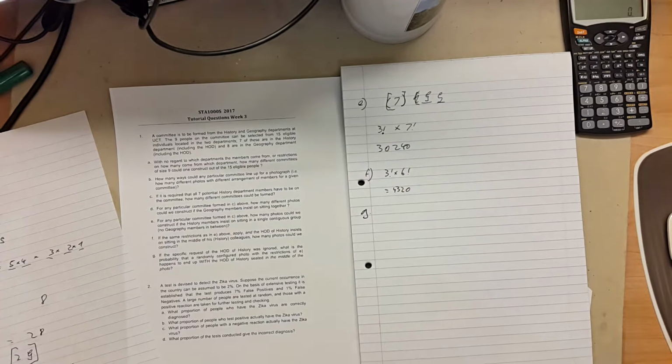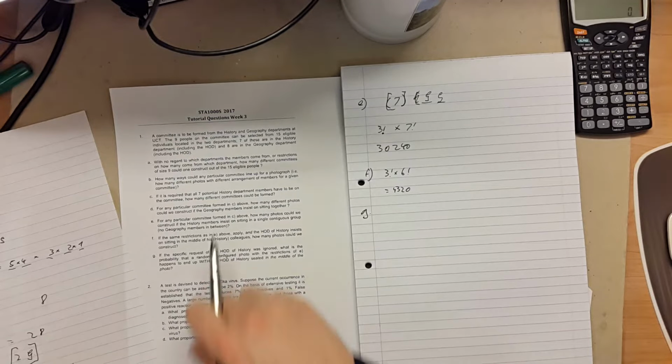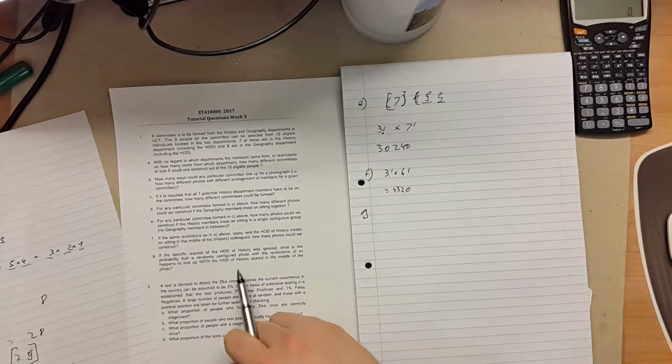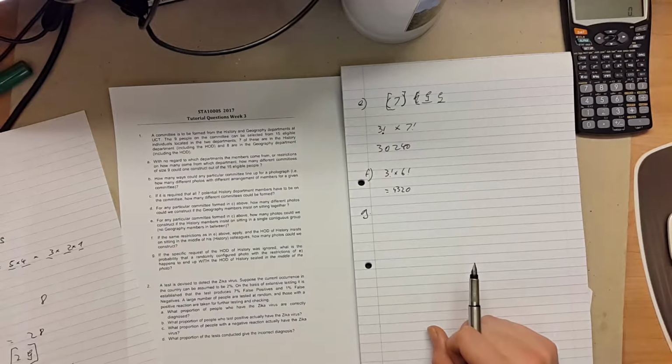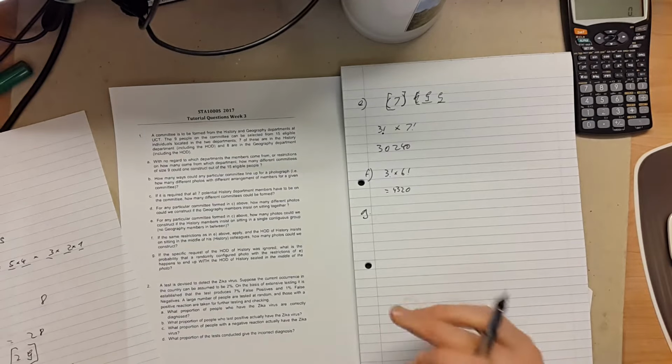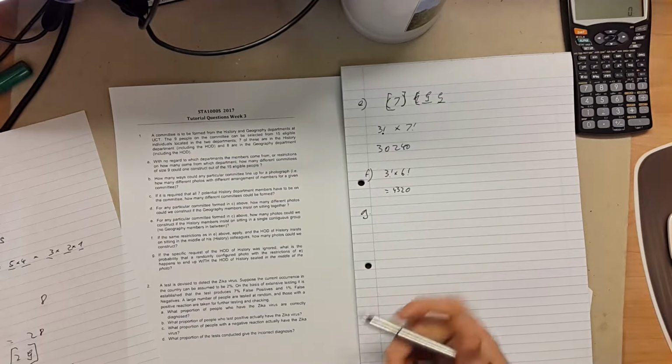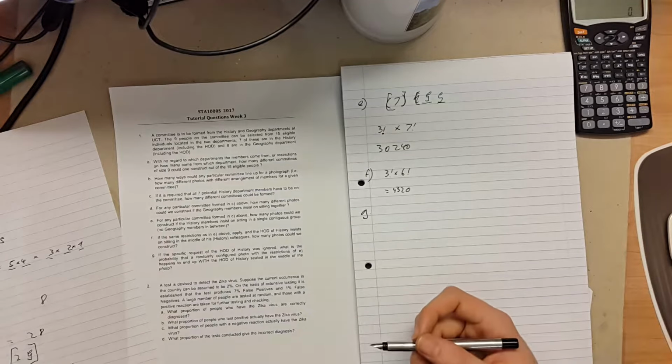Okay. So now G. If the specific request of the head of department was ignored, what is the probability that a randomly configured photo with the restrictions of E happens to end with the head of department sitting in the middle of the photo? Now this is where the thinking comes in. If we think about E, what did we calculate in E? In E we figured out how many different possible photos were possible if the history members wanted to sit together, and we're going to assume that that's what happened.